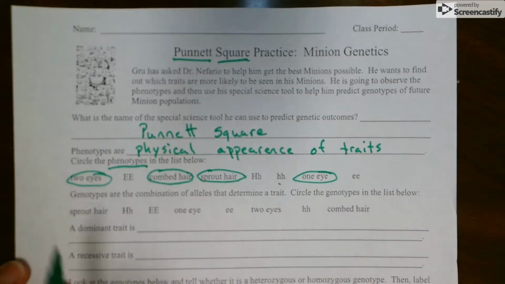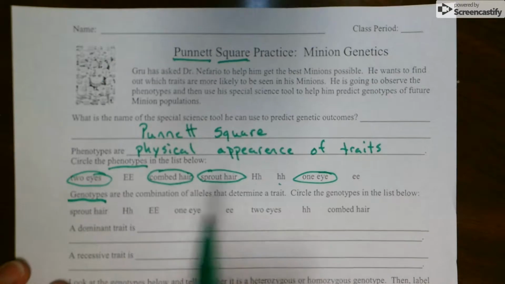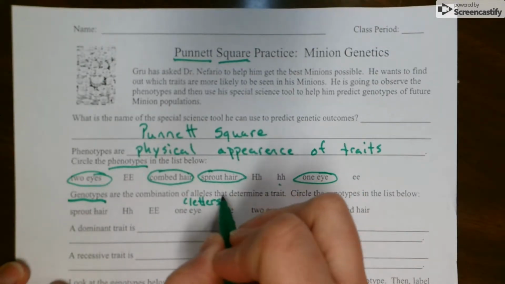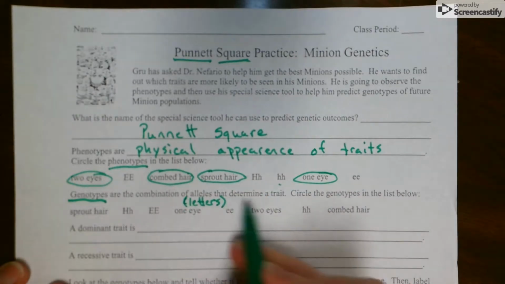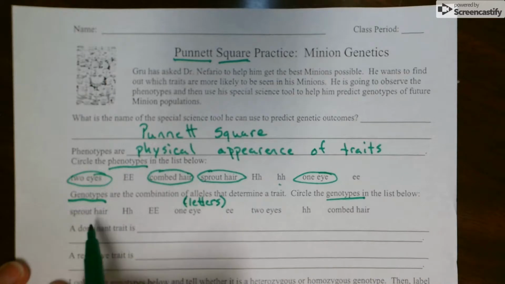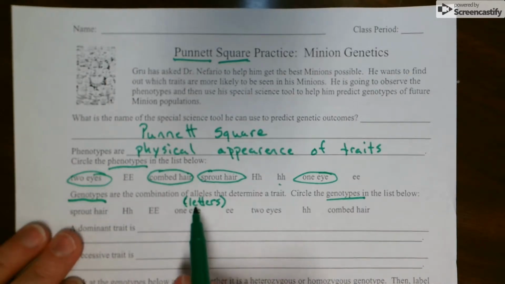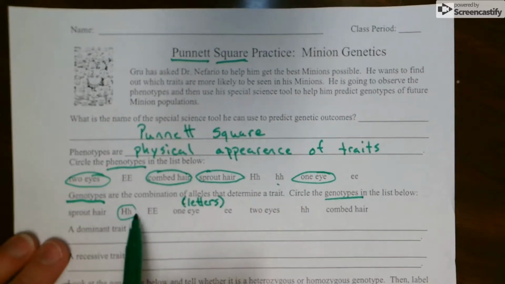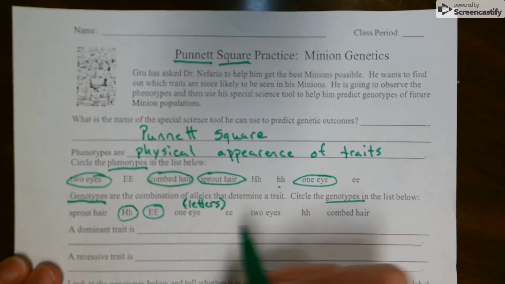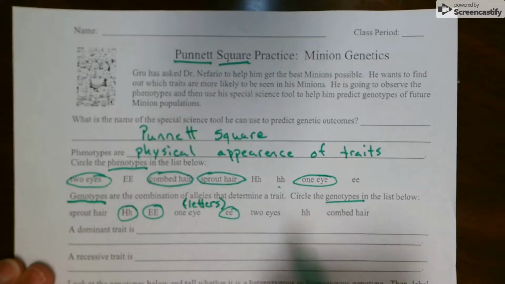All right. Now, genotypes are the combination of alleles. And remember, alleles are those letters that determine a trait. Circle the genotypes in the list below. So sprout hair, is that alleles, letters? No. Big H, little h, that's letters. Big E, letters. Little e, and little h.